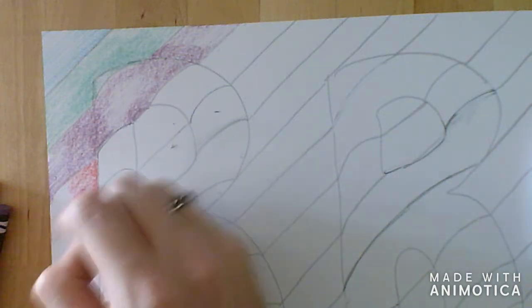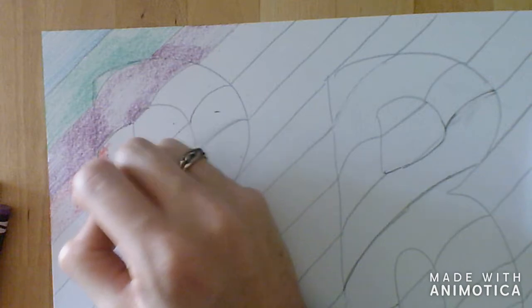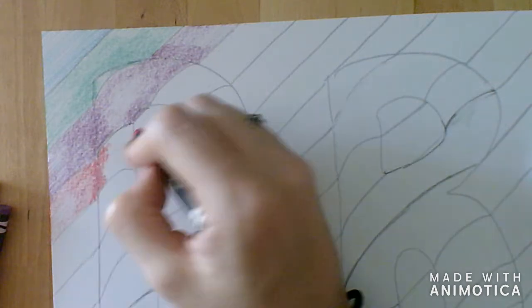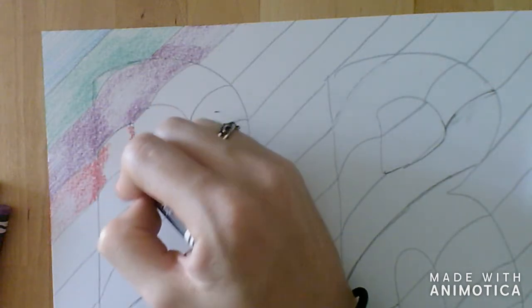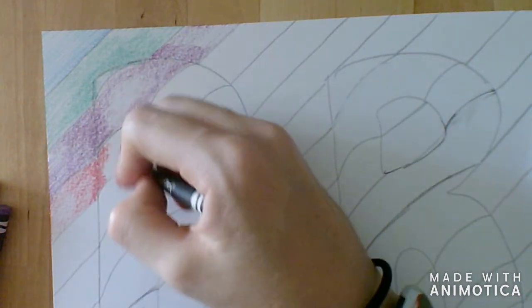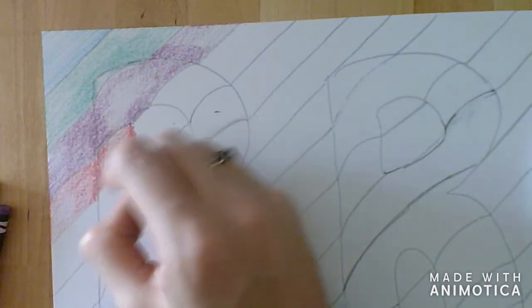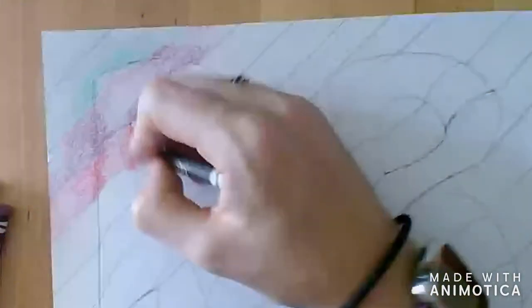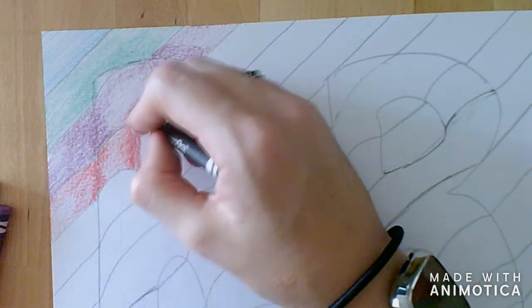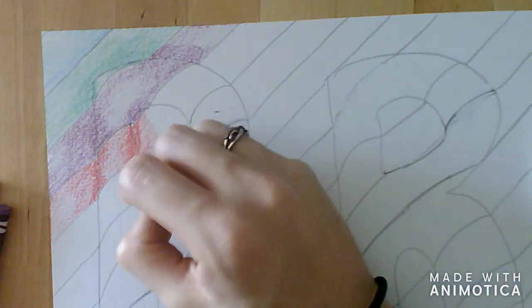I'm going to show you one more before I speed up the video. So again, where the letter's edge meets the paper, I'm going to have a darker area. I'm going to slow it down so that you can see where I'm coloring the darker areas, and then I'm filling in between those areas with a little bit of a lighter color. Darker at the very edge, filling in with a lighter color in the background.